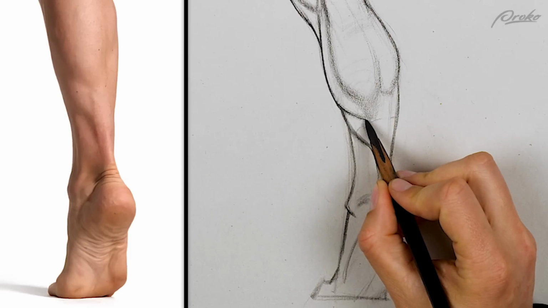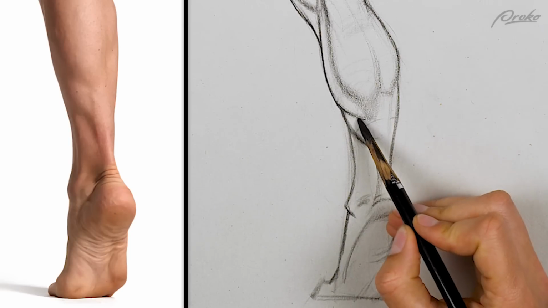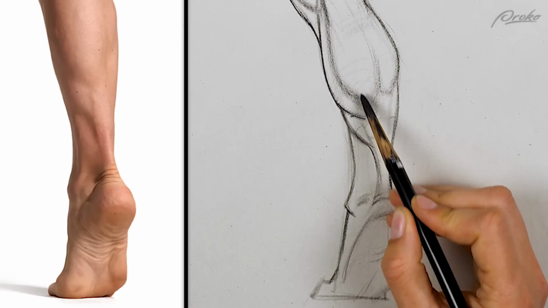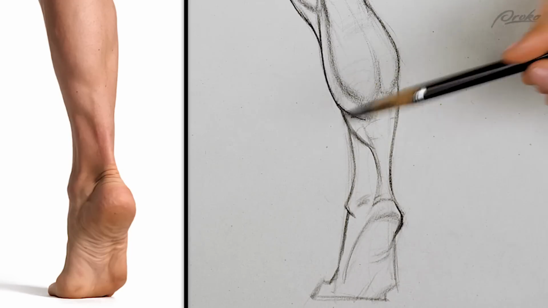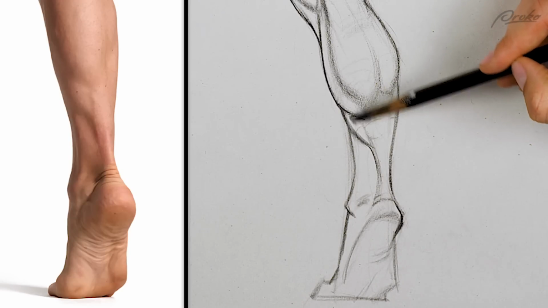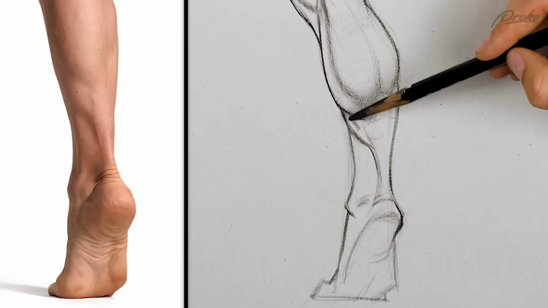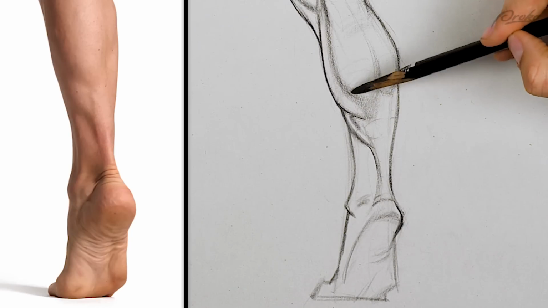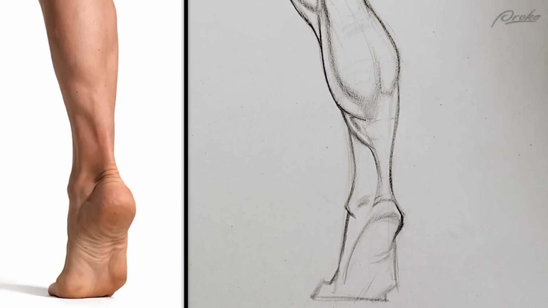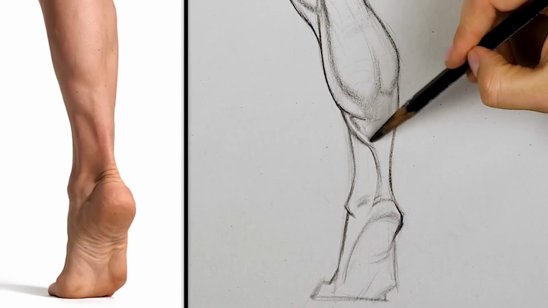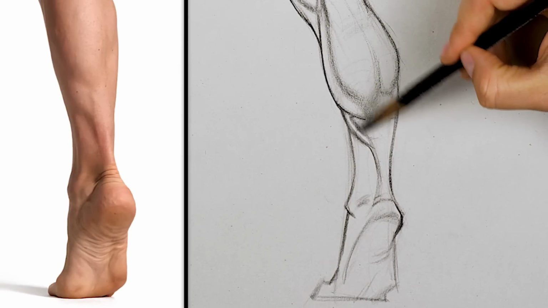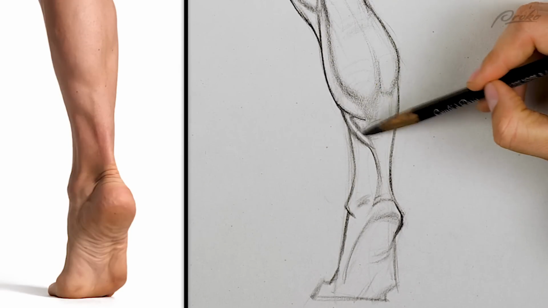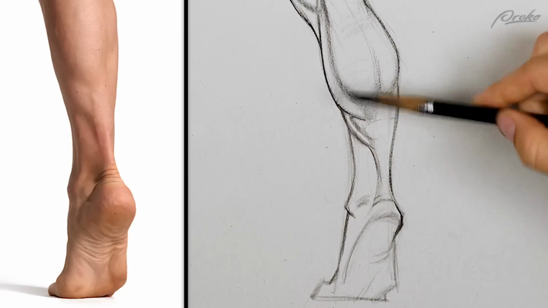See how I made that edge down here really sharp? That's because there's a little cast shadow from the gastrocnemius down onto the soleus, and then from there it picks back up again, and it is a core shadow, and it's a little bit firmer than this one because it's not as round of a belly. The soleus is a flatter muscle. It's like a little pancake. And then it takes a sharp turn into the Achilles.